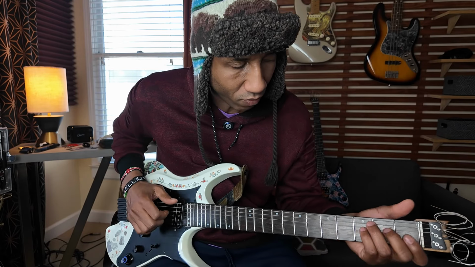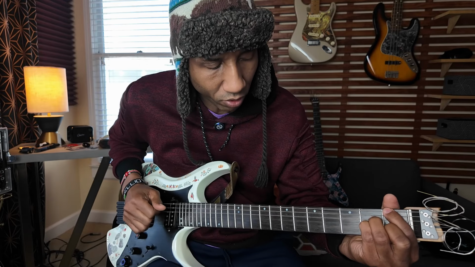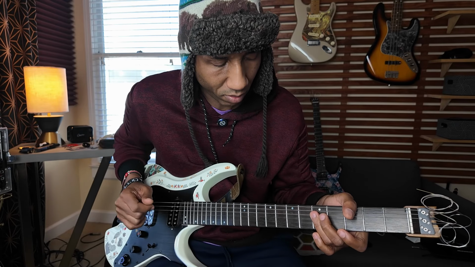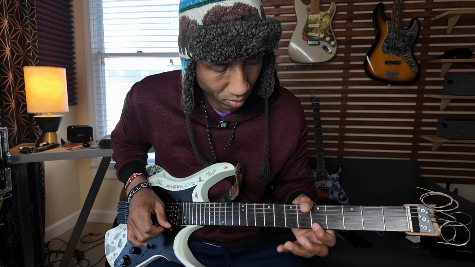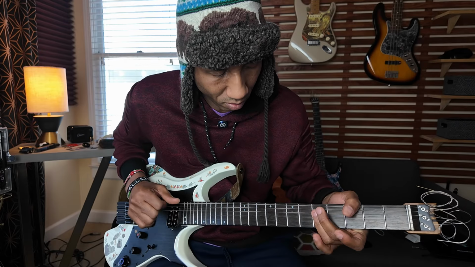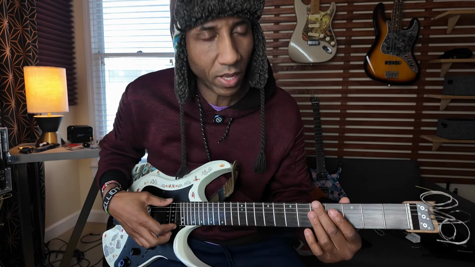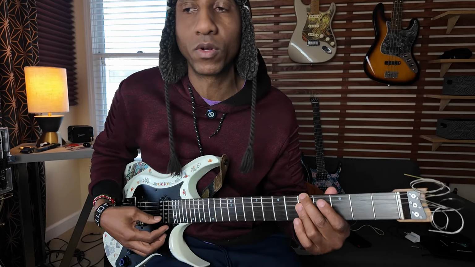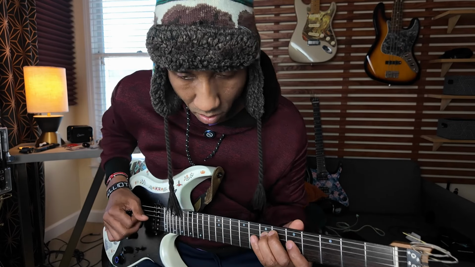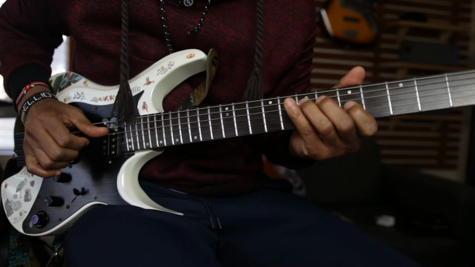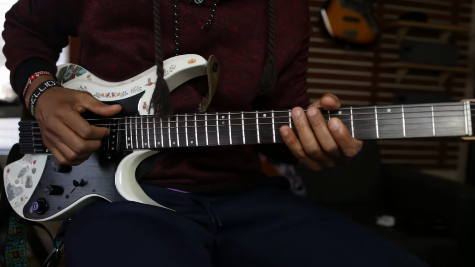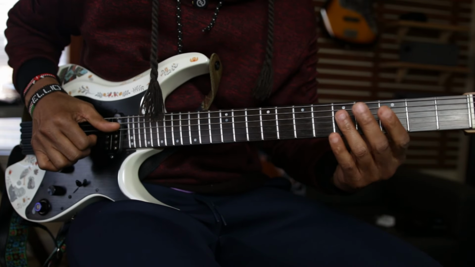So not only can you play A pentatonic over F major, but you can also play it over C. Because if you think about it, this A minor chord, A minor 7 chord, the notes of C are in that chord.